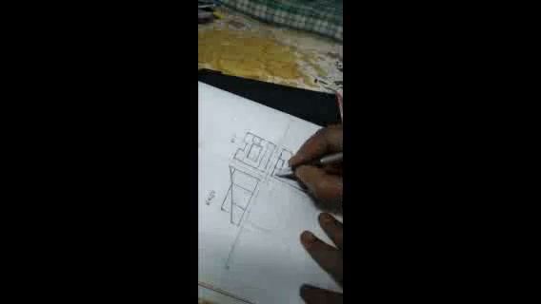This is the final top view. Understand? This is the gap portion. This is our final top view. So this is the top view, this is the front view, and this one is the right hand side view. So I think you understand this drawing, how you can draw in your drawing sheet.